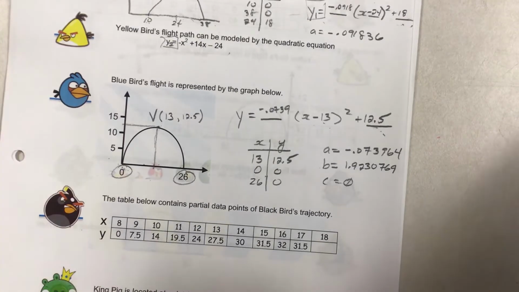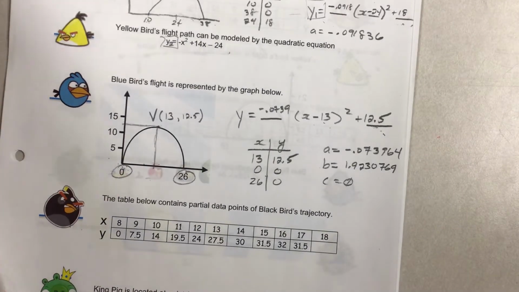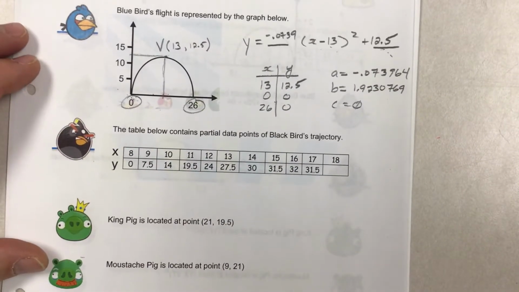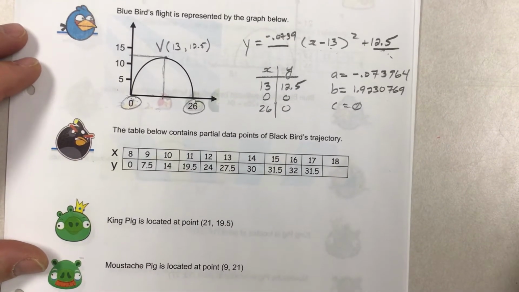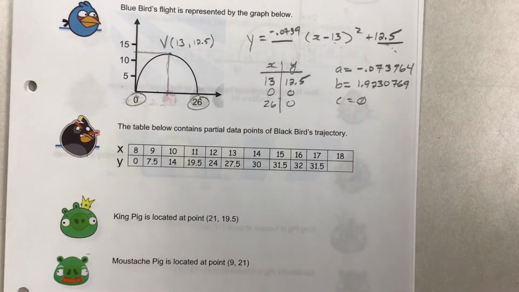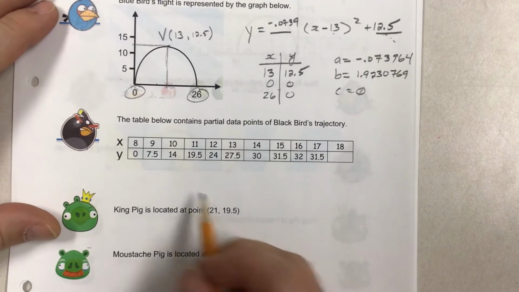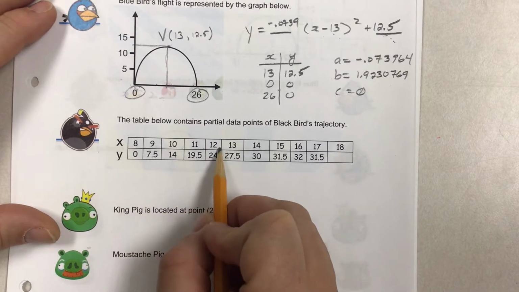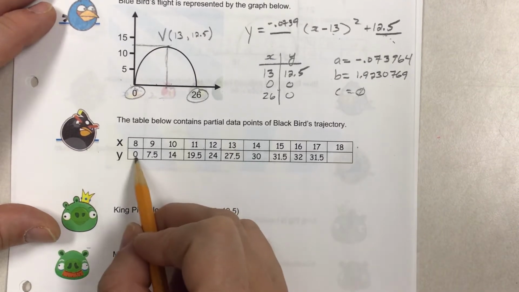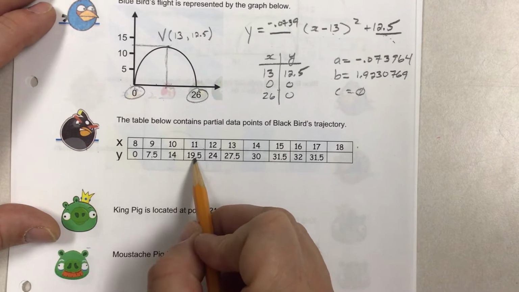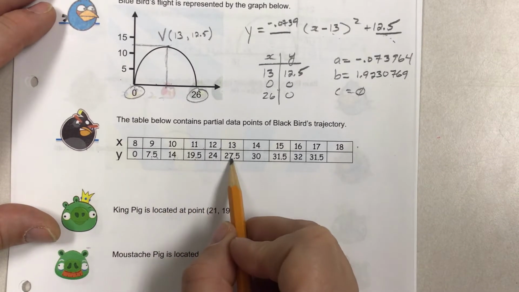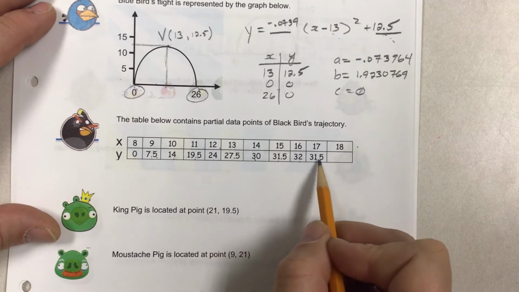The fourth one's easy. It's a table. So now, I don't know if you recall what we did on Tuesday, but let's see if we can, as humans, figure out a pattern to this table. So 8, 9, 10, 11, 12, that's an easy pattern. 13, 14, all the way up to 18. Okay, no problem. 0, 7.5, 14, 19.5, so it's going up, going up, going up, going up, going up, going up, going up, going up, going down.